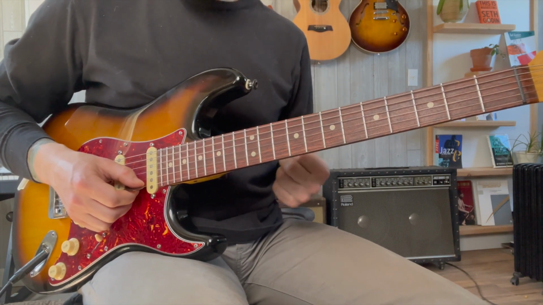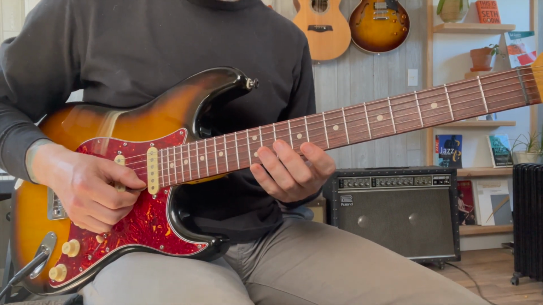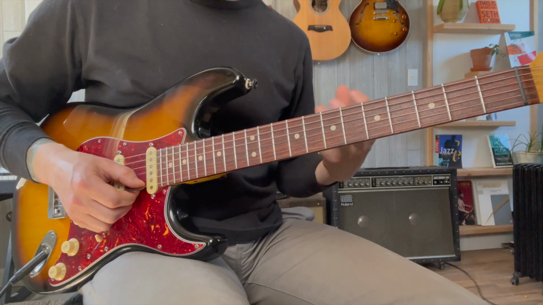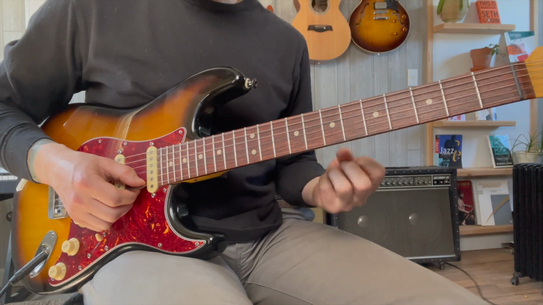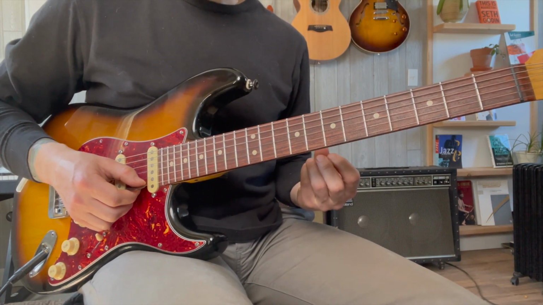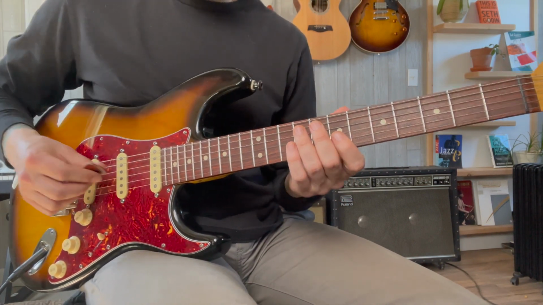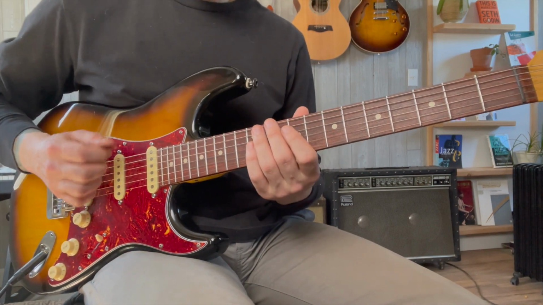And I'm going to come back to this concept in future lessons on improvisation, just because I think it's a very important concept, and there's a lot of different ways you can use motifs to develop ideas and create really interesting solos. So here we go. 3, 4, 1.